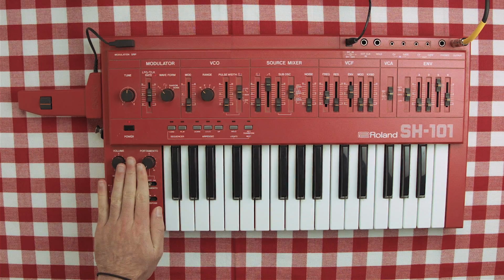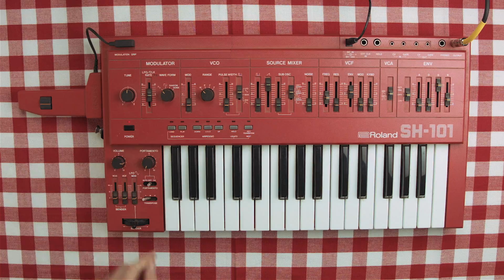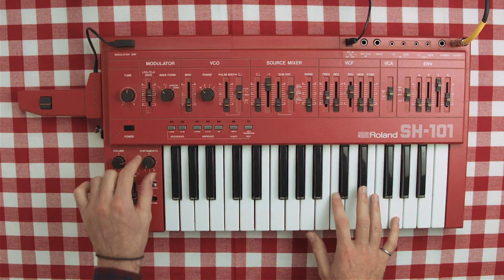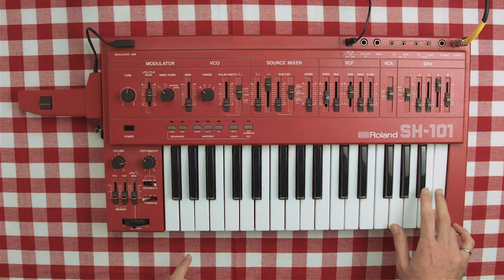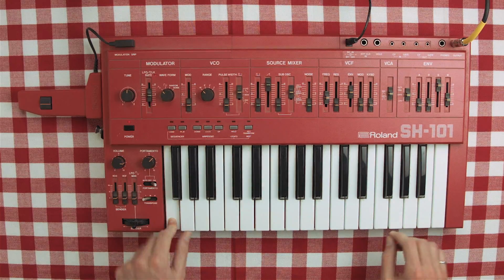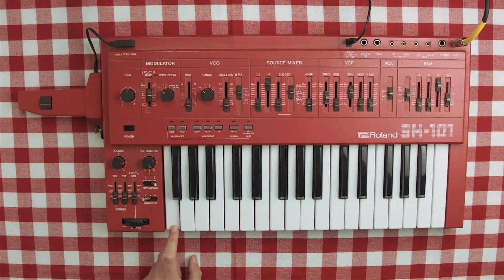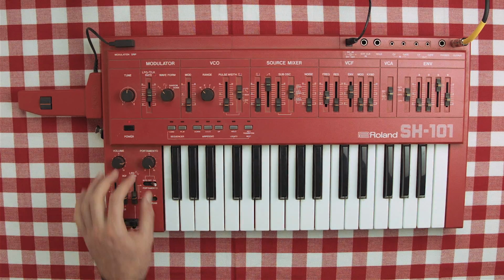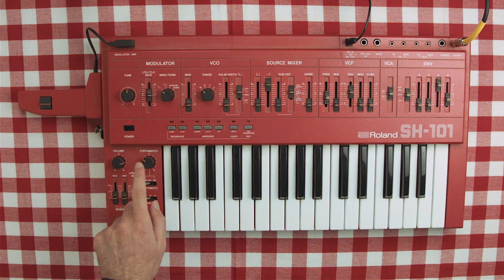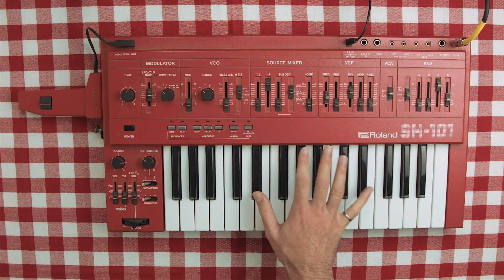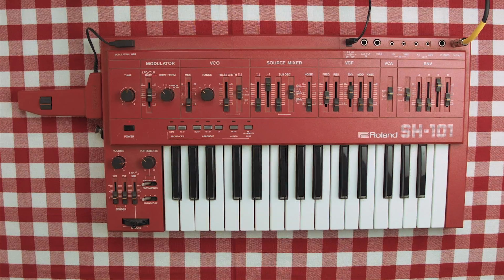And moving finally down to this section here, we have Portamento, which is currently off. We can turn it on and set the rate. This is the maximum. You can also set it to auto, which will only play Portamento when you're playing legato. So if I play notes like this, there's no Portamento, but if I play legato, we have Portamento.